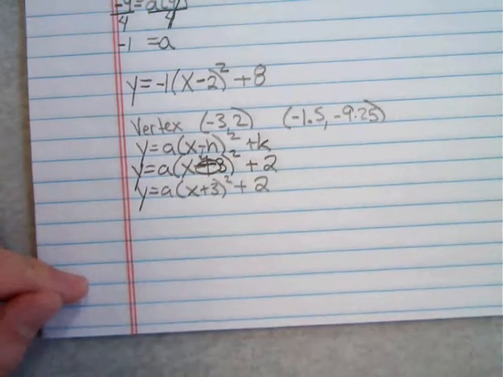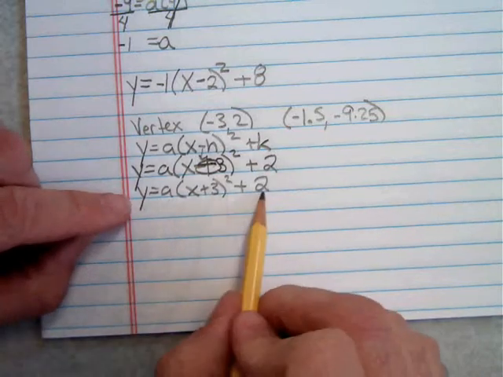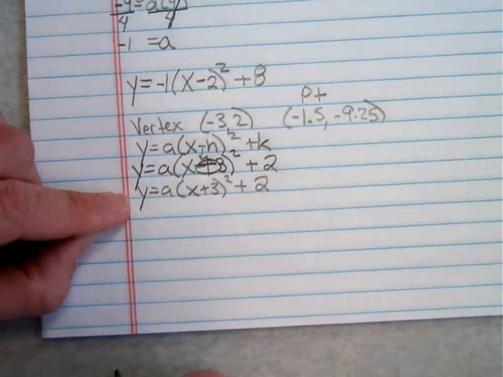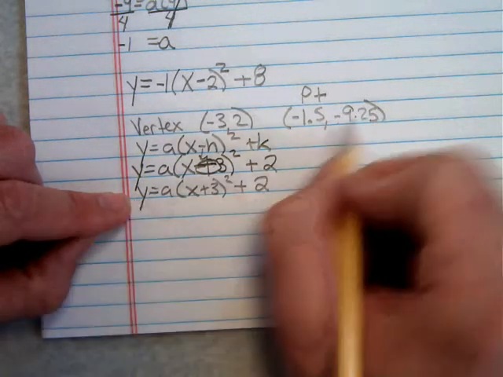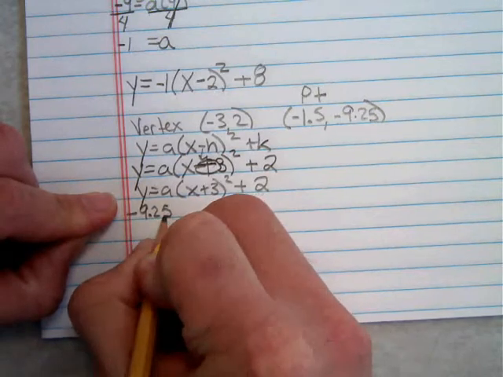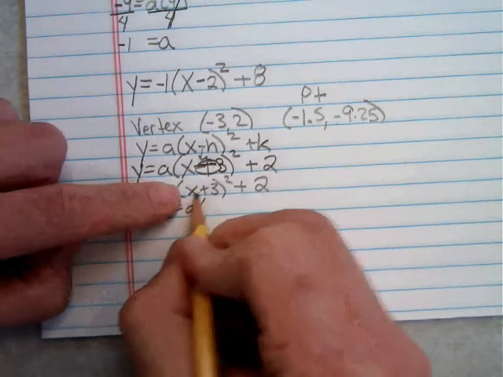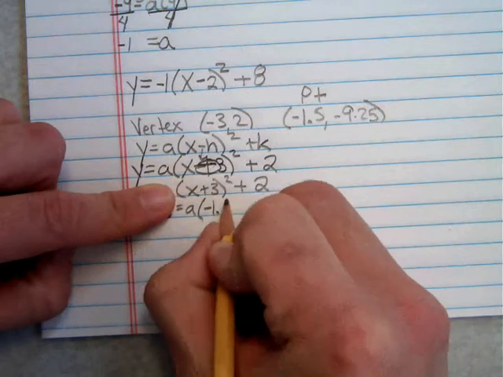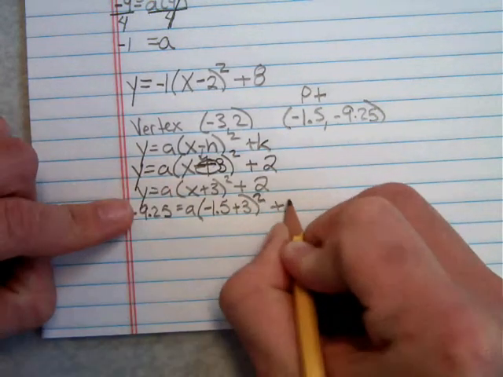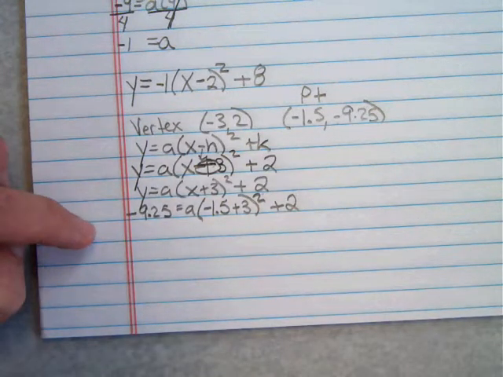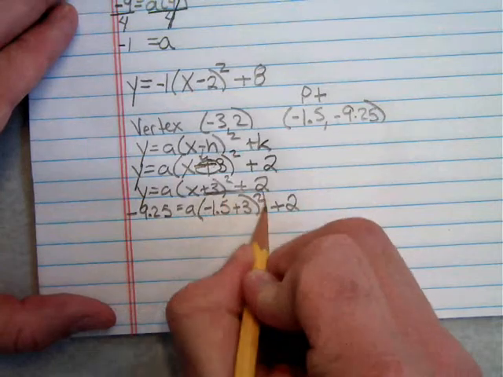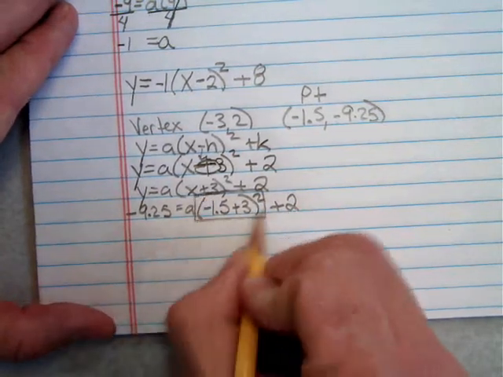Now that I've got this set up, we're going to take the point and fill it all in with the stuff it needs. So for y, we're going to put negative 9.25, equals a, then the x value is negative 1.5 plus 3 squared plus 2. Just like before, we're going to start solving for a, so I'm going to take this block right here and figure out what this value is.